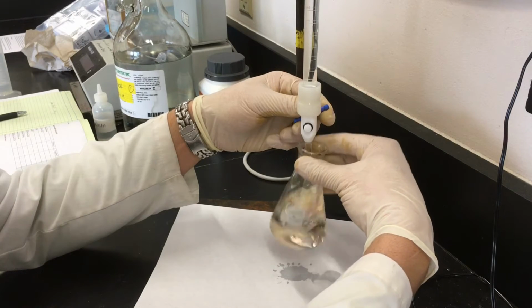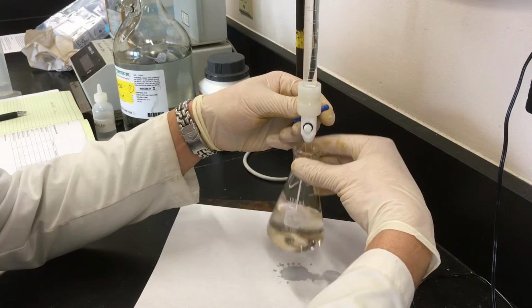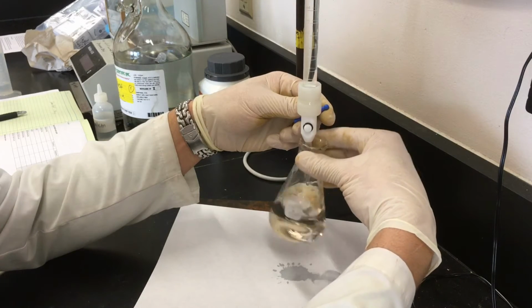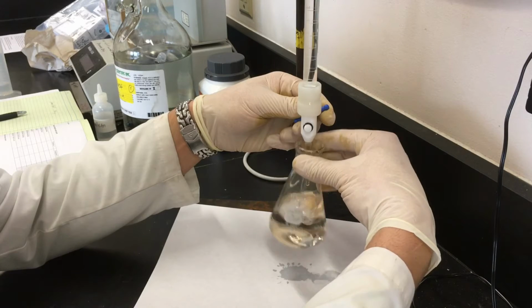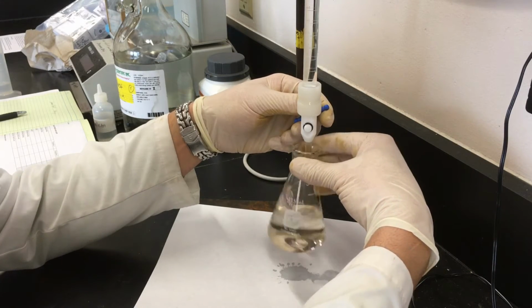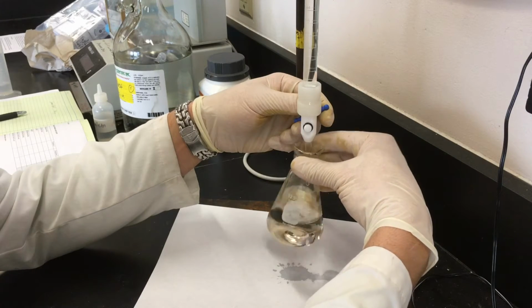You probably can't see this in the video, but at this point I have it dropping, drop, drop, drop, drop into the solution. I want to know exactly what the one drop is that's going to create a permanent color change.